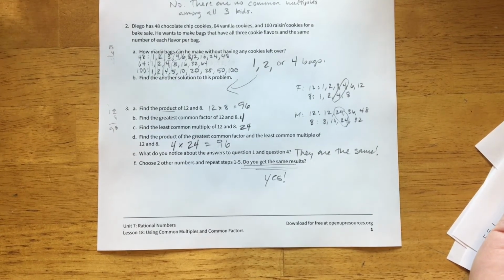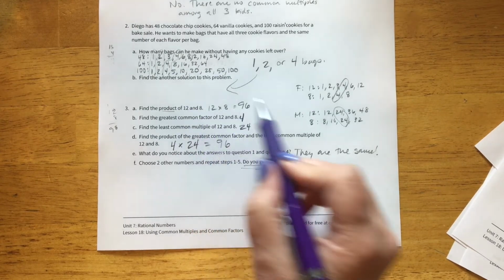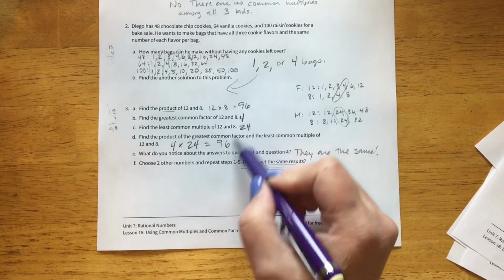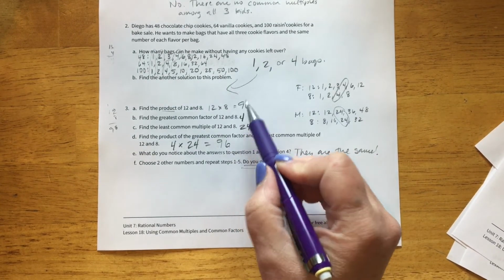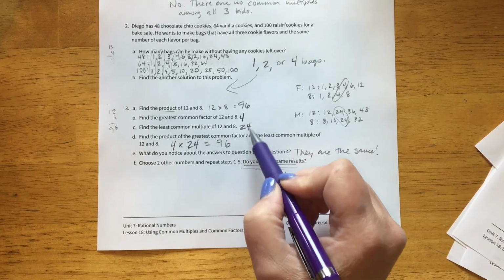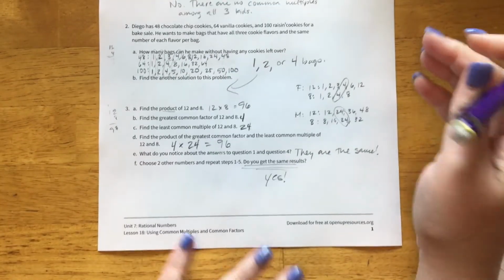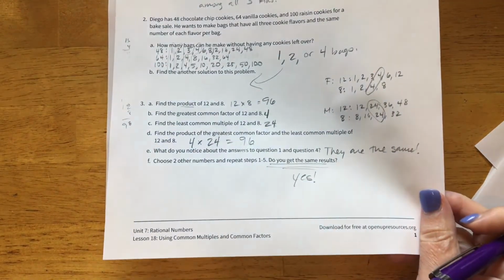It's kind of a cool thing that the product of 2 numbers and the product of their GCF and their LCM will always be the same answer. So if you get one of those answers, you can find the other one by dividing to go backwards. Oh my goodness, what a cool trick. That is super fun. I love that they pointed that out in this homework assignment.